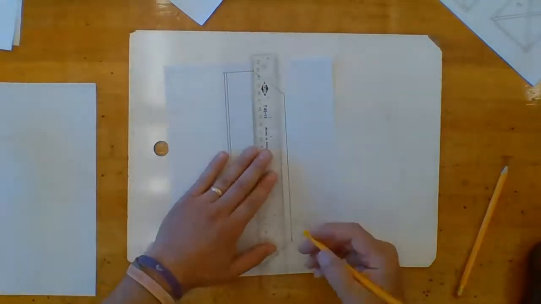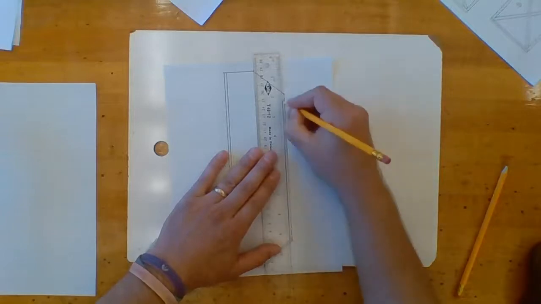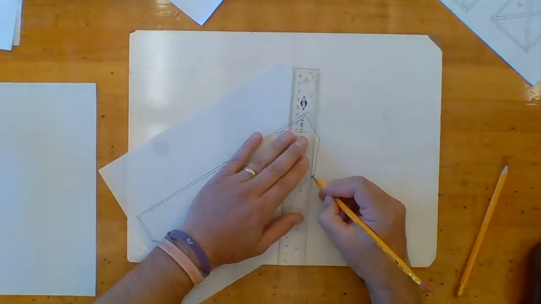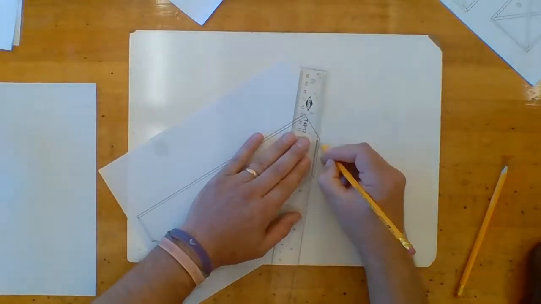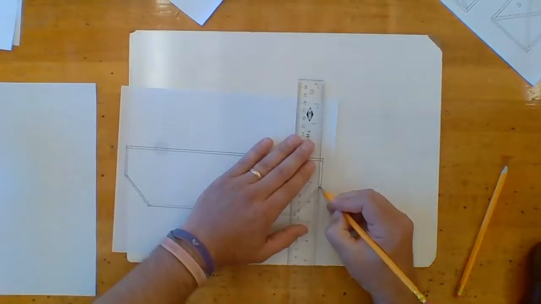Pencil's starting to get a little dull. Switch it up here. Okay. Drawing lines around the outside, or excuse me, around the inside. We did the outer border. Now we're doing our lines 1/8 inch in.